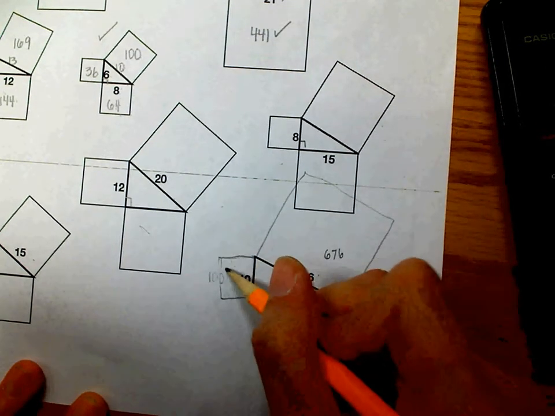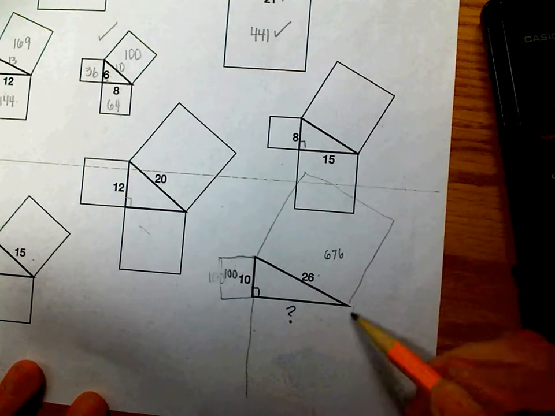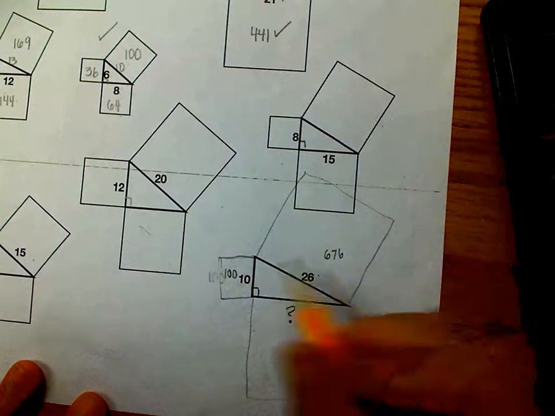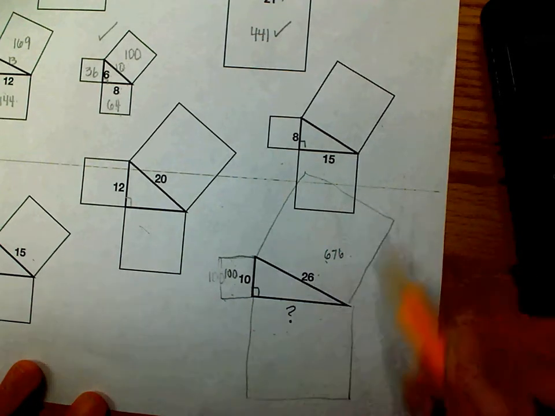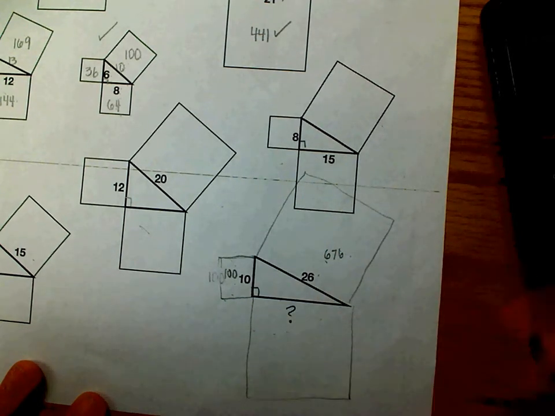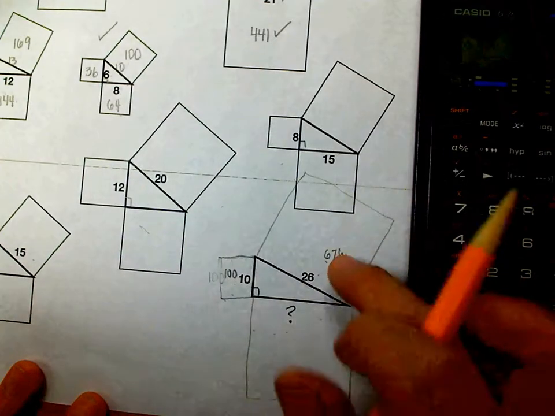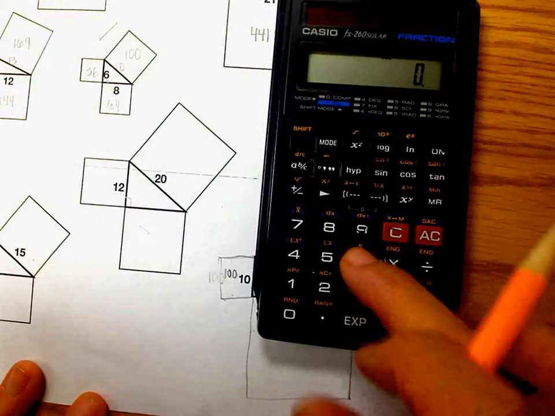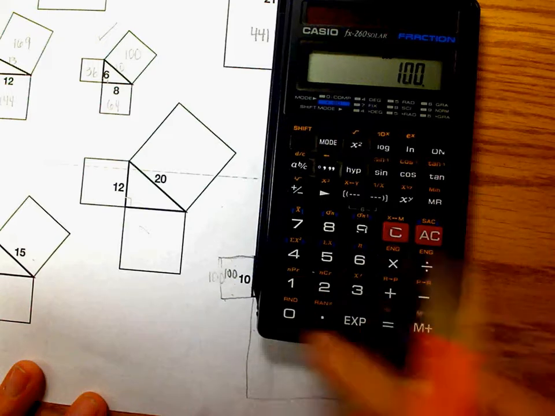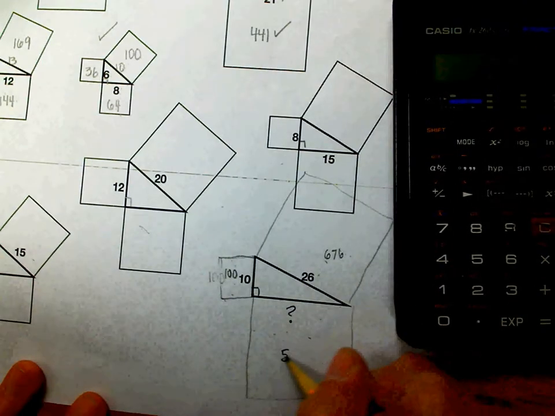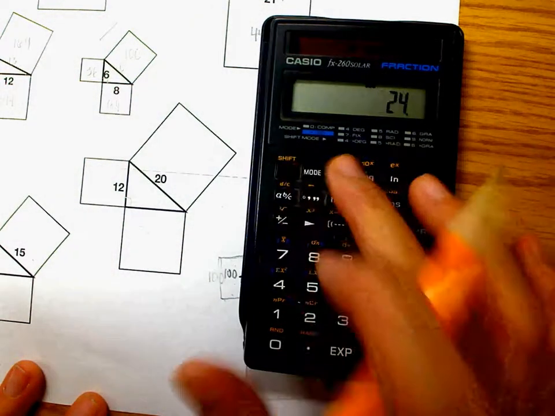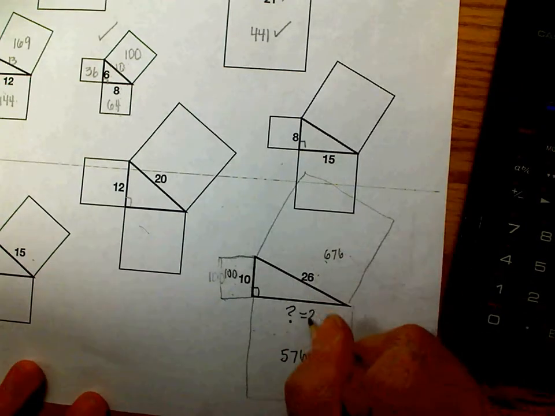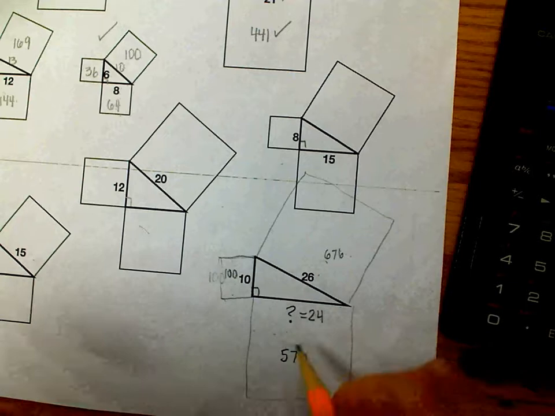So it's 100, and then these 2 smaller squares should add up to be the biggest square because that biggest square is attached to the hypotenuse, which is the longest side. Then you just take 676 and subtract 100, and that's 576. So how do I find the missing side? Square root it, and it's 24.